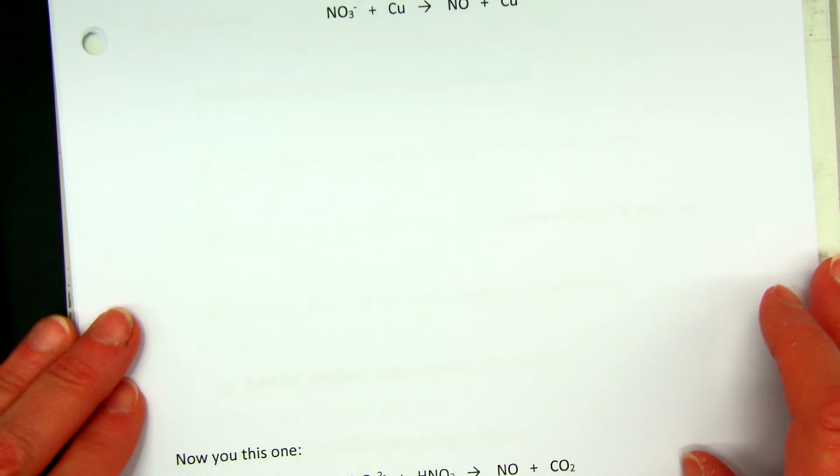Let's look at another one. In that first example, I went through and I rewrote the equation every time to try and show you the steps, step by step. You'll find that gets cumbersome and it takes too much time, and you won't be able to get things done on a timely basis if you do that.